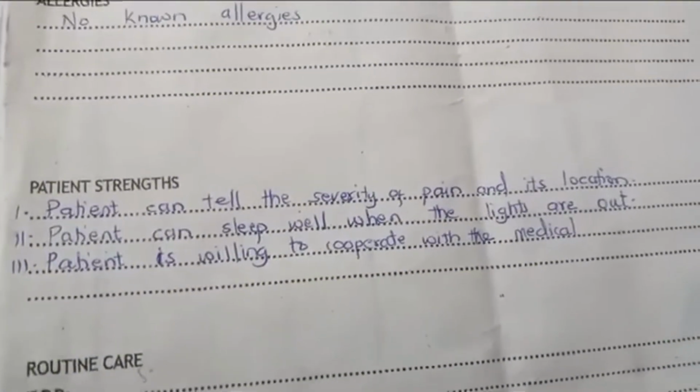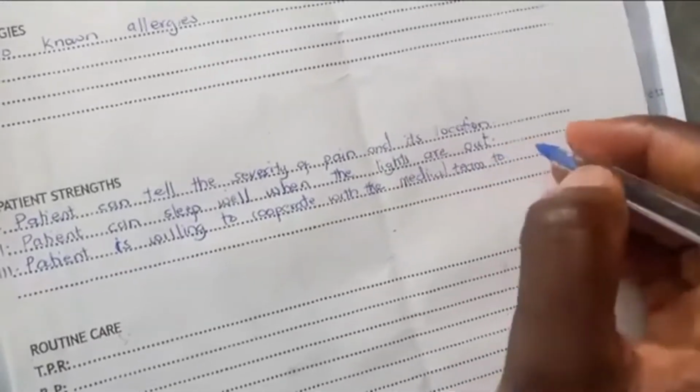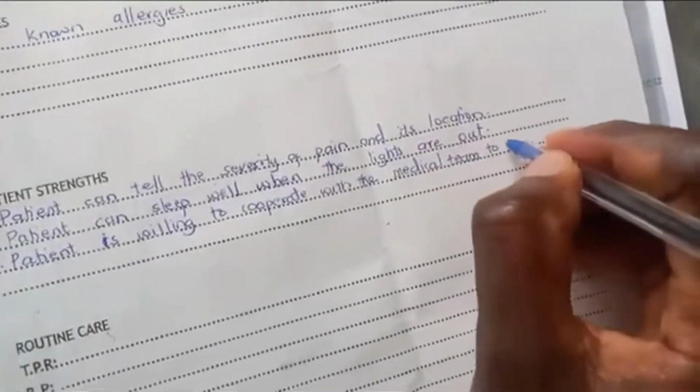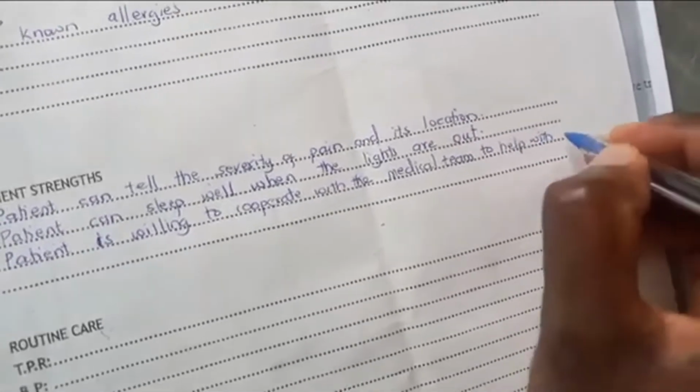So patient is willing to cooperate with the medical team to help with speedy recovery.